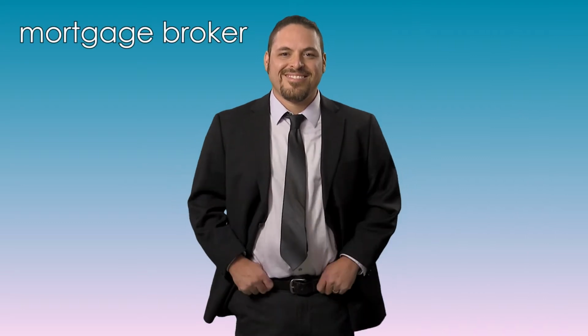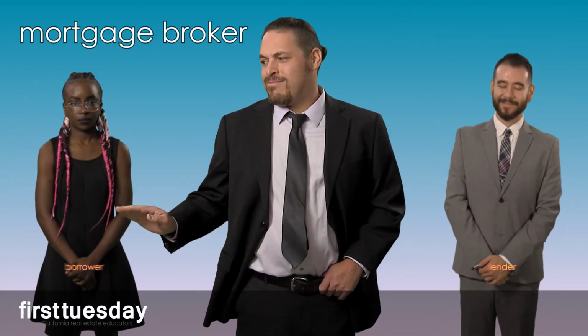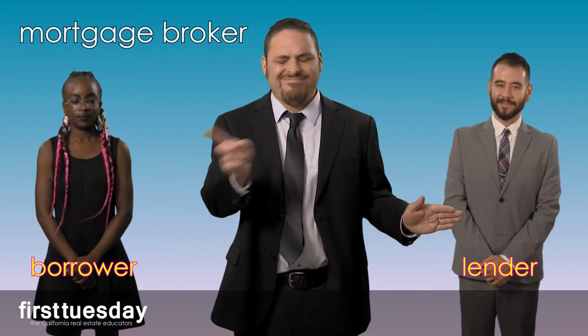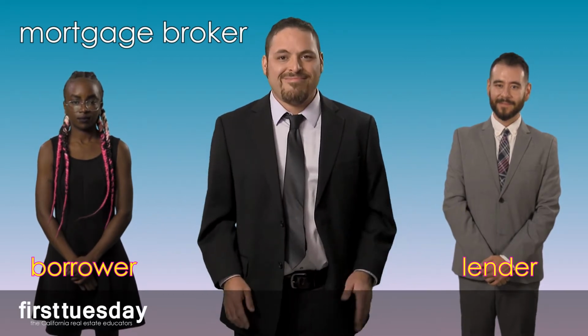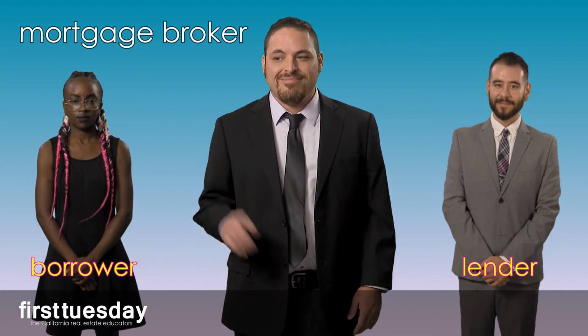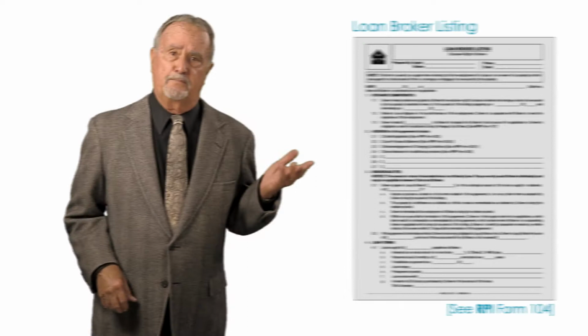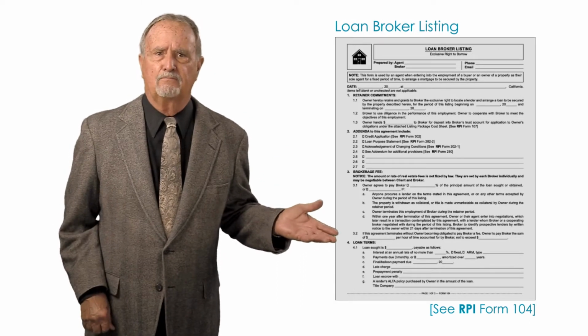A mortgage broker is a licensee who acts as an intermediary between borrowers and lenders. They're not personally involved in the underwriting, funding, or servicing of the loan. Rather, they're a matchmaker. For a borrower to employ a mortgage broker, a listing agreement is used, RPI Form 104.